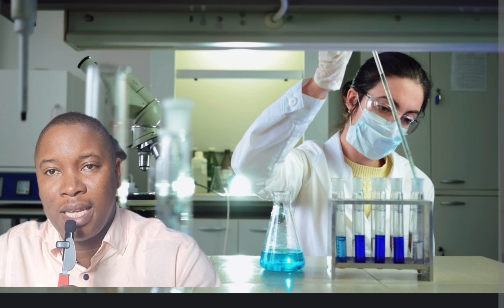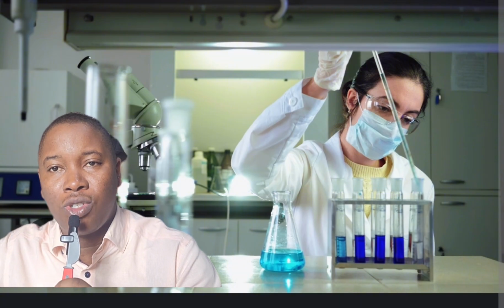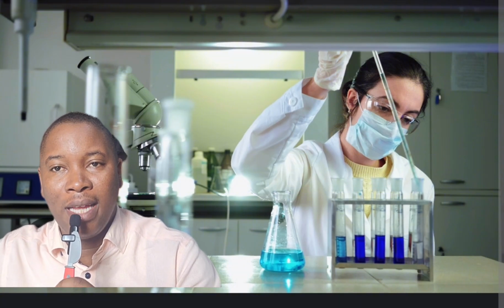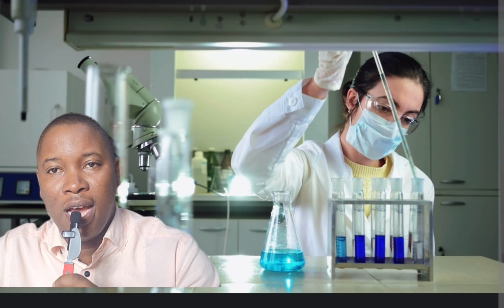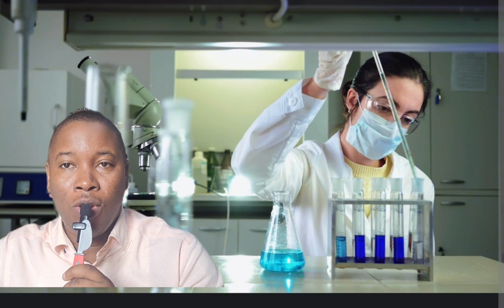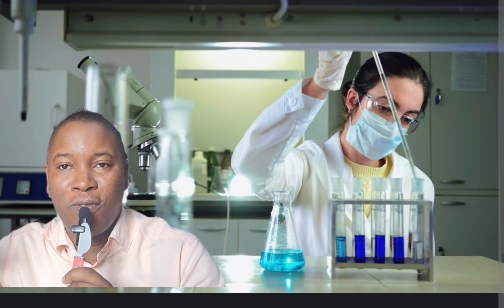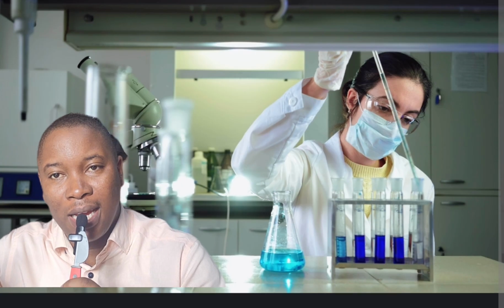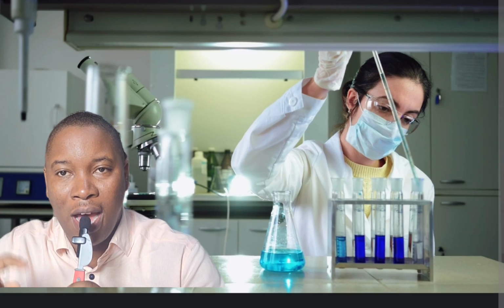It's a simple test, and it's a well-used test in microbiology for us to identify bacteria from the family Enterobacteriaceae. What you are looking for is the presence of tryptophanase in the bacteria. The question is, does this bacteria have this enzyme or not?